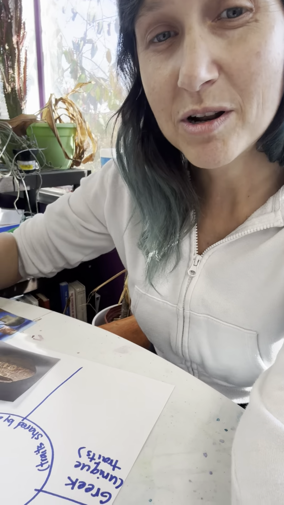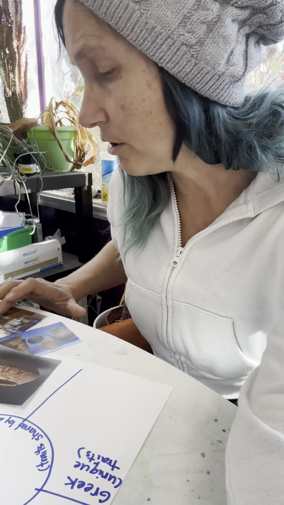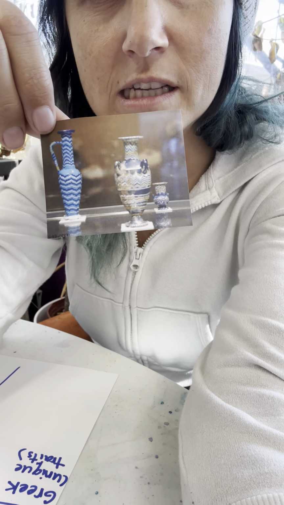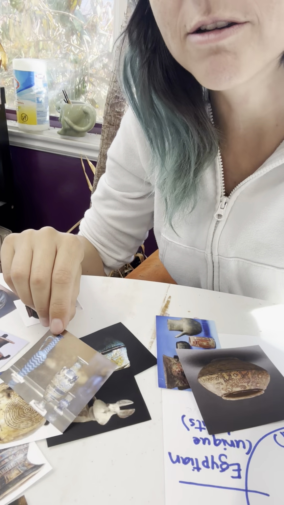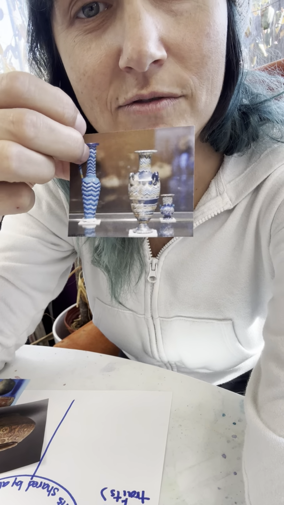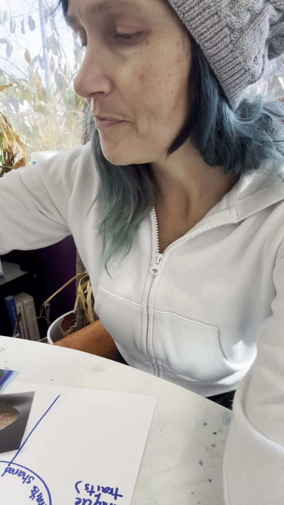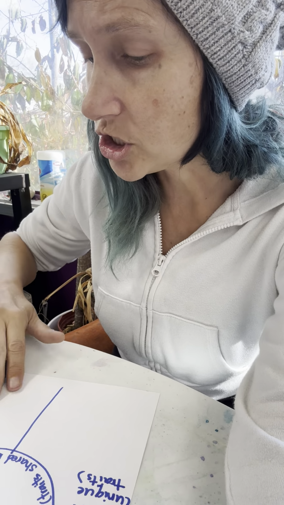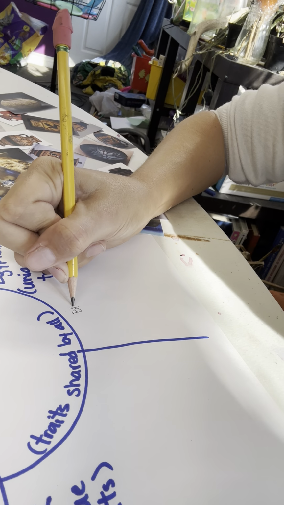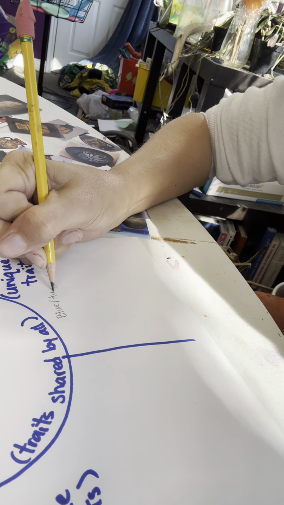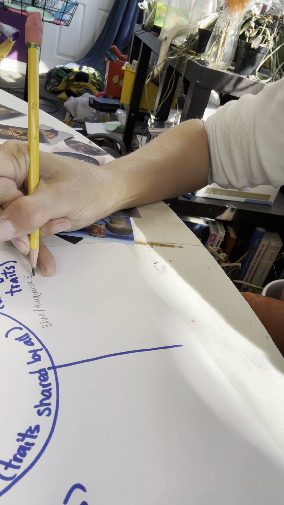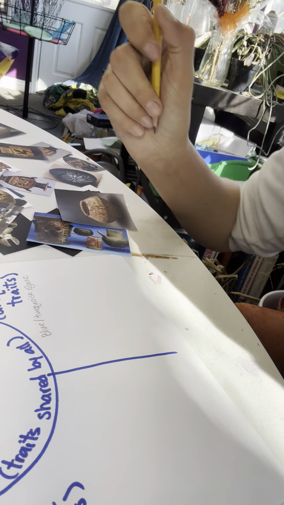So for instance, I'm going to look through these and I know that these are Egyptian. So I can look at these and I can see that they are different from all of the other ones because the Egyptian ones are the only ones that have this beautiful blue glaze on them. So for the Egyptian unique traits, I'm going to write down a blue, turquoise glaze.